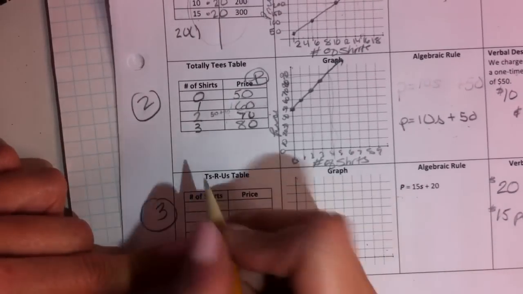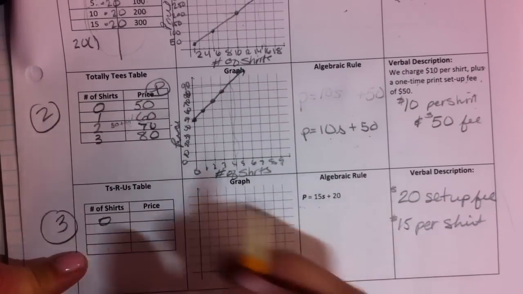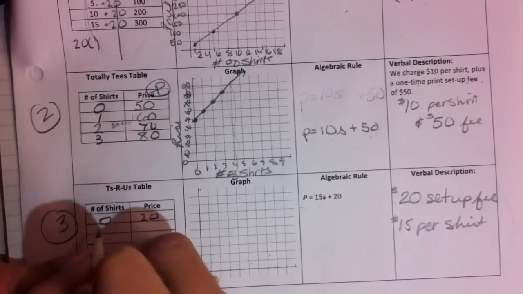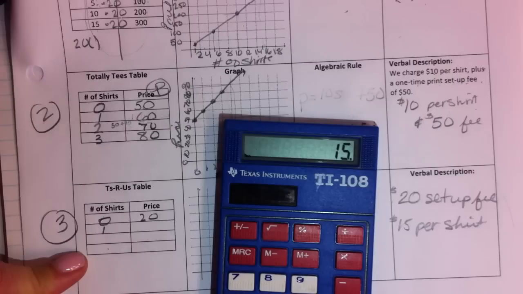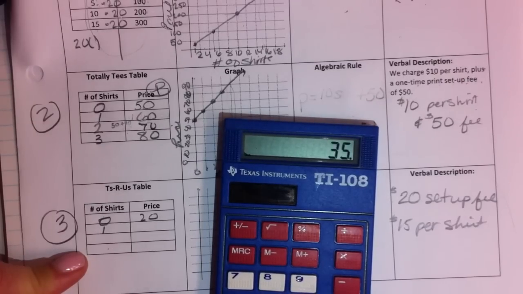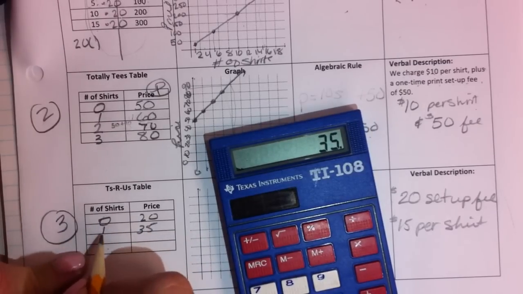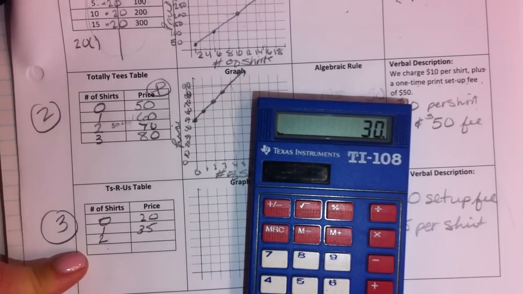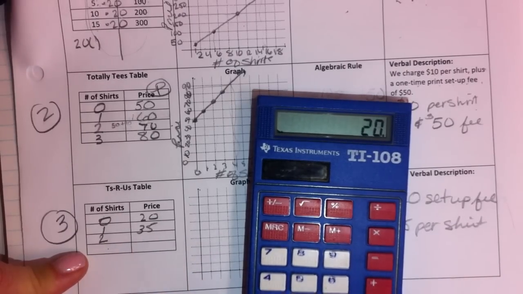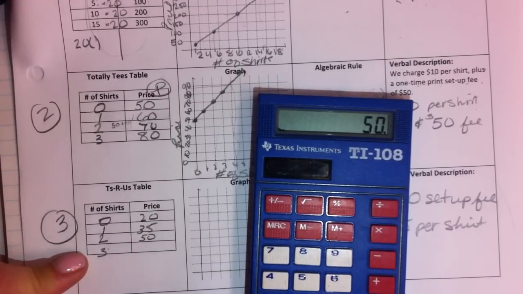So let's think about that. If I have 0 shirts, I'm still paying that $20 setup fee. So it's just $20. If I have 1 shirt, I'm paying $15 for that 1 shirt plus the $20 setup fee, so you're getting $35. Let's say we have 2 shirts. So each shirt is $15, so 15 times 2. So you pay $30 for the shirts plus the $20 setup fee. So that's $50.